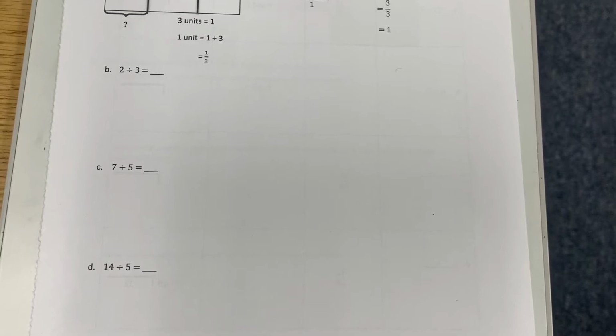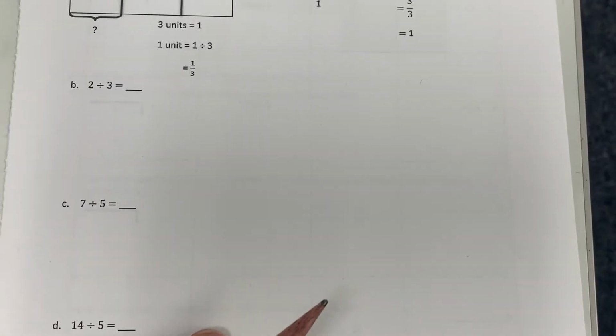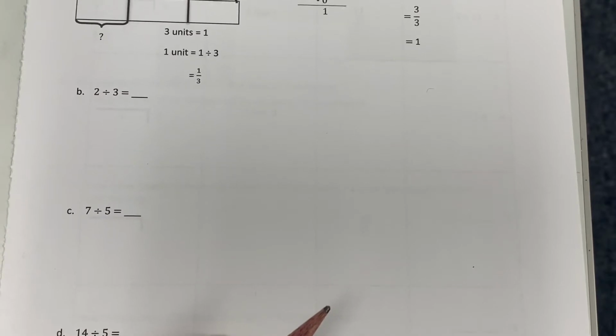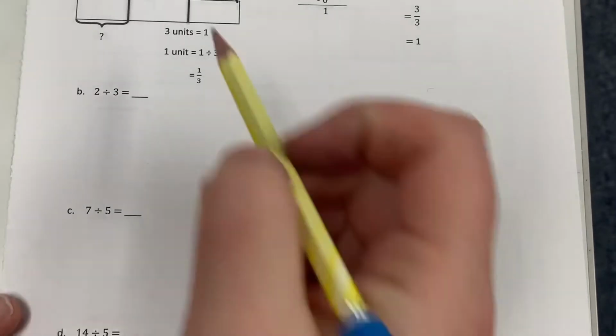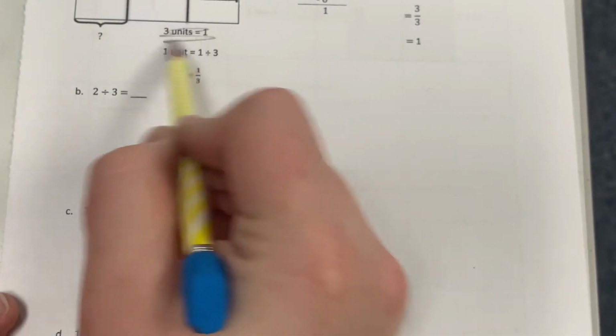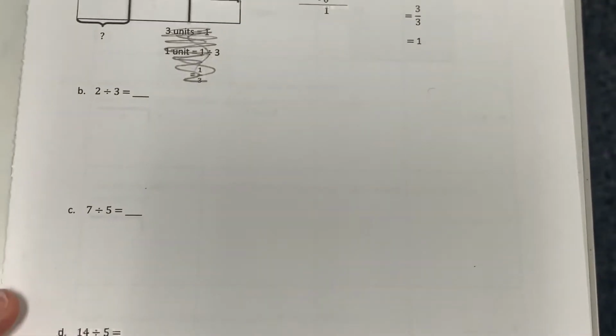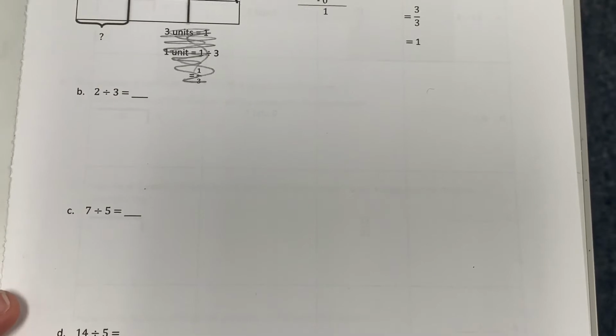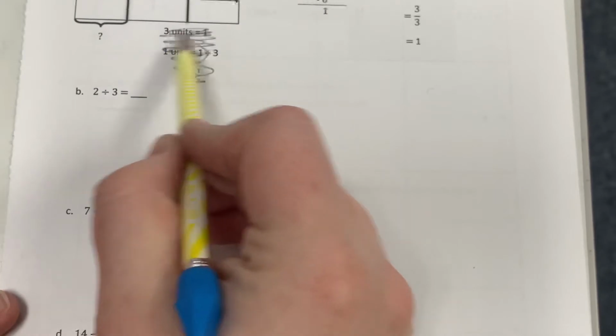At problem B, everybody there. Problem A is already what? It's done. It's done for us. Now, I will say, this right here where it says 3 units equals 1 unit, we don't need to know it. Just that one spot right there. That 3 units equals 1 and 1 unit equals 1 divided by 3, we're not worrying about that. So this part right here.